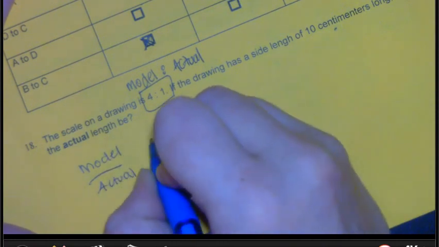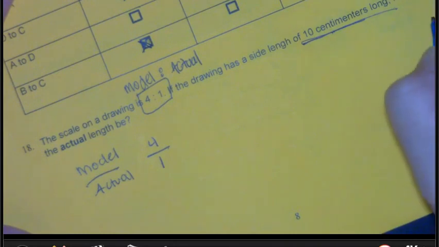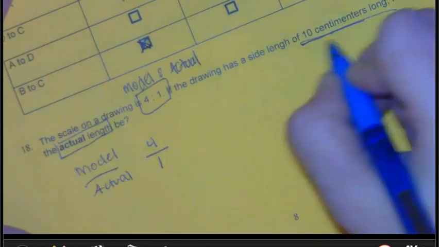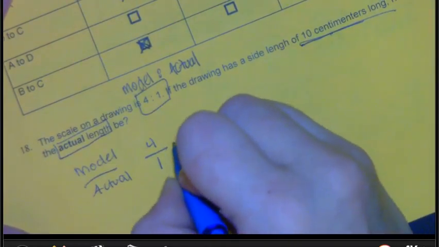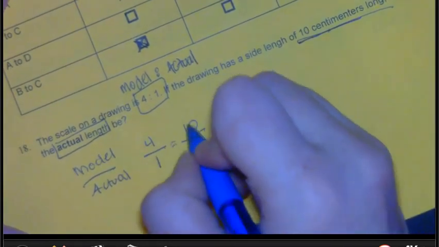So I'm going to write a ratio of model over actual, where I'm going to have 4 over 1. And I know that 10 centimeters long, and it's asking me for the actual length. So I know that 10 centimeters is going to be my model. So I'm going to set 10 on top over X, which is what I have that is missing. All right, so I do not know the scaling from 4 to 10, so I'm going to go ahead and use cross product once again.